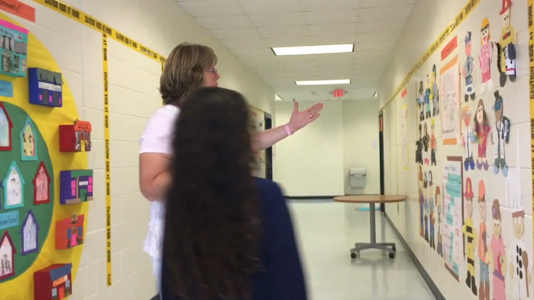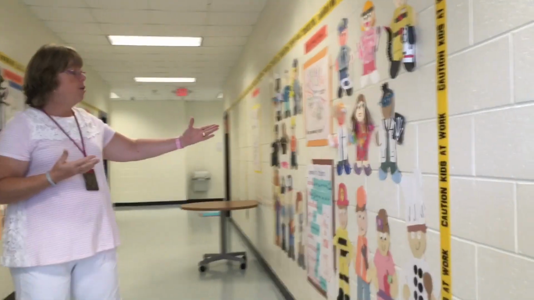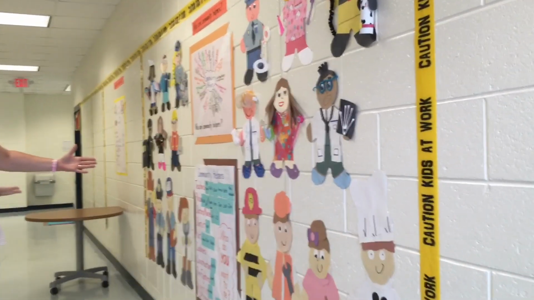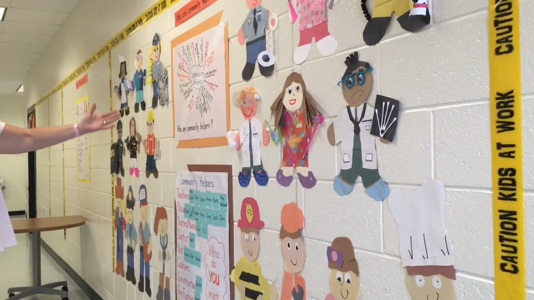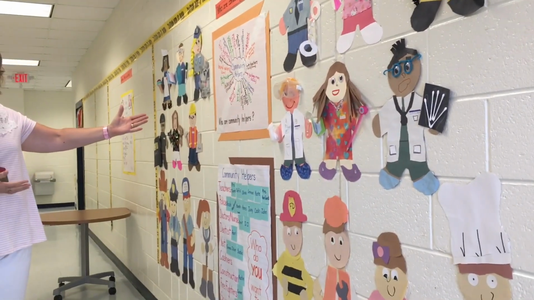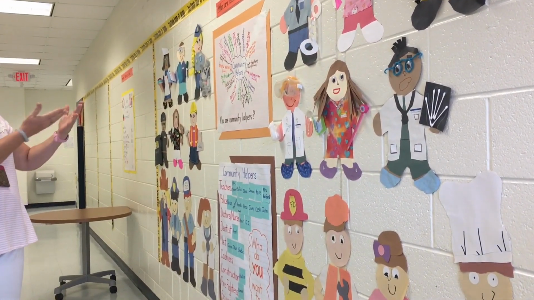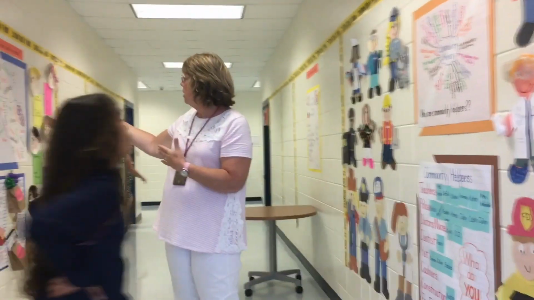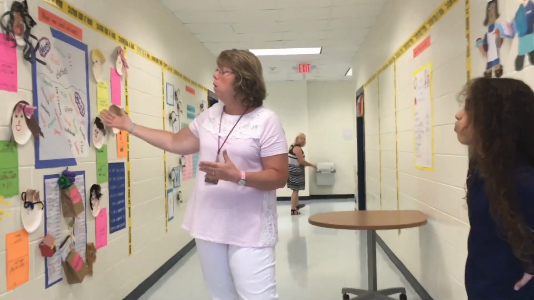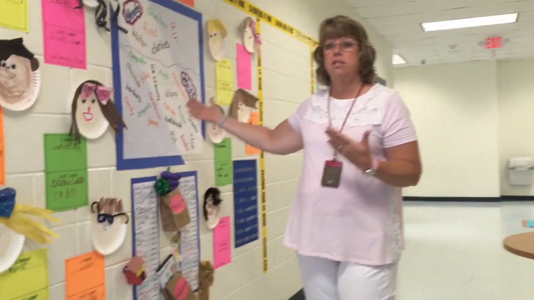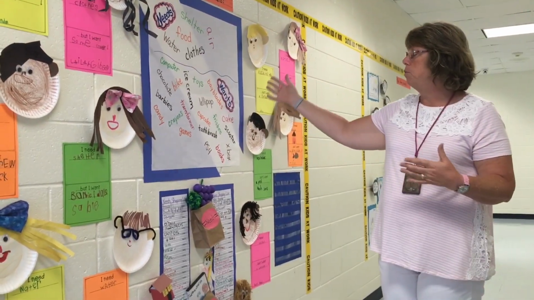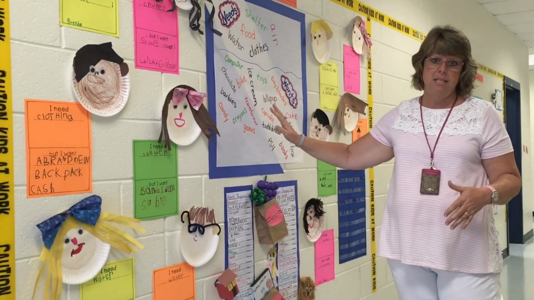And then we brought them over here and we taught them who our community helpers are. And they created some of the community helpers once they brainstormed people that were in our community that would help us. So that way they learned who community helpers are. And then we brought them over here and they learned about what are our wants versus our needs. So that way they would understand the difference between what a want is and what a need is.